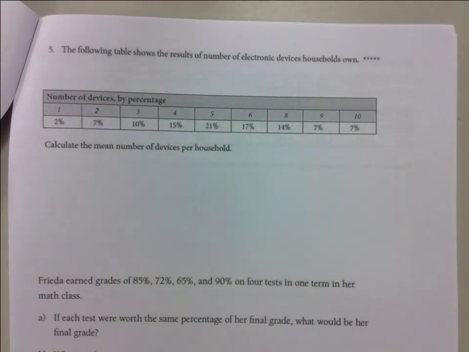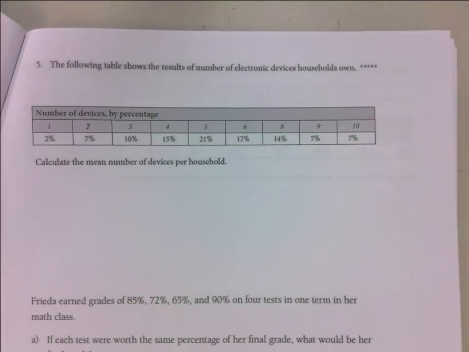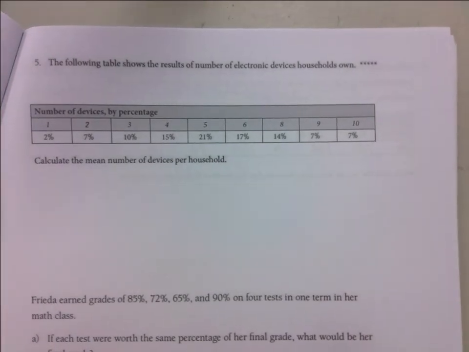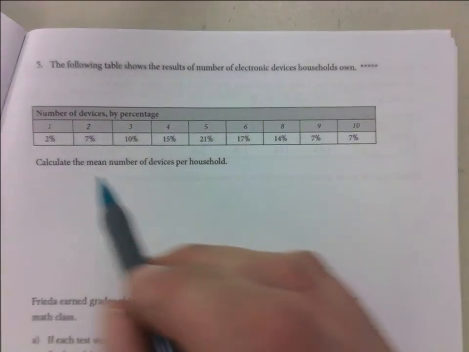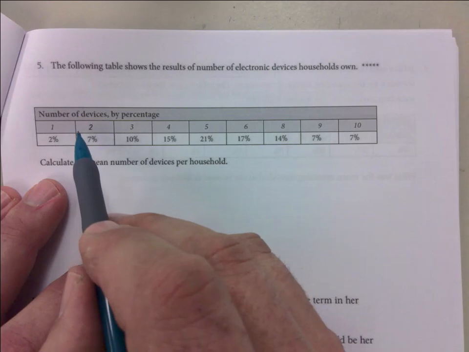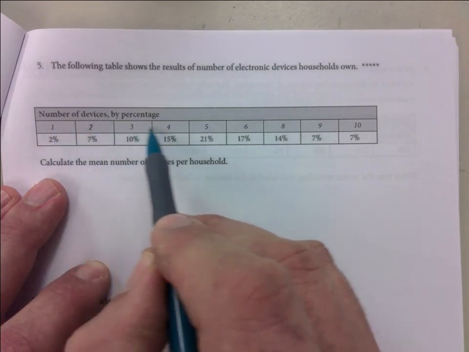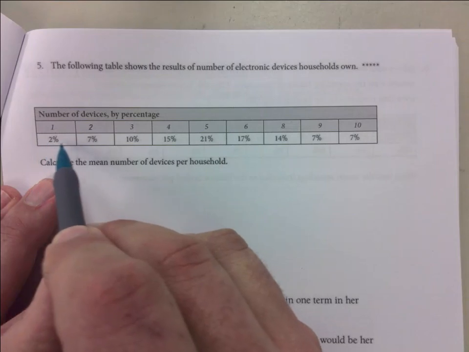Okay, page 40. It involves percentages. So you know what to do. You know what to check for if it's percentage. So give that one a try today. But I'm going to stop teaching after this part here. So in this case, you've got the number of devices here, and the households are here.